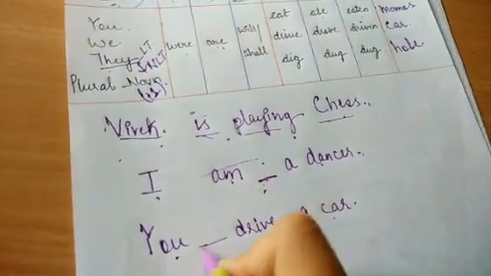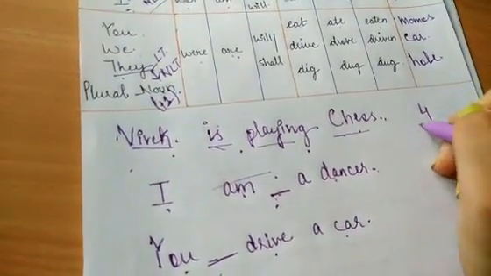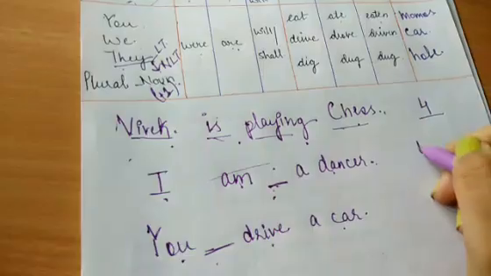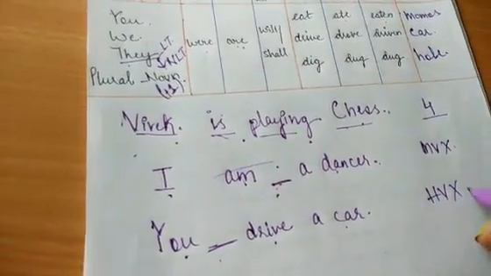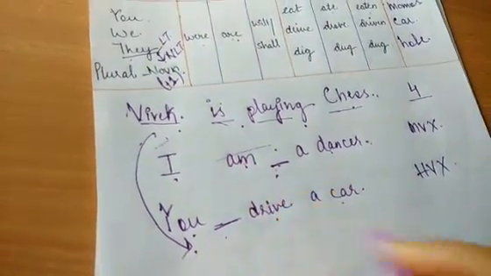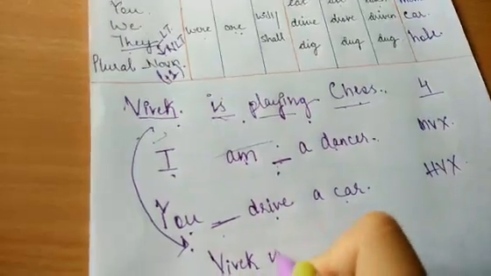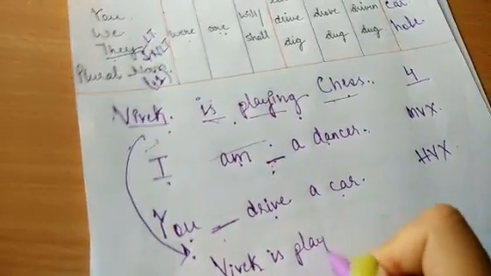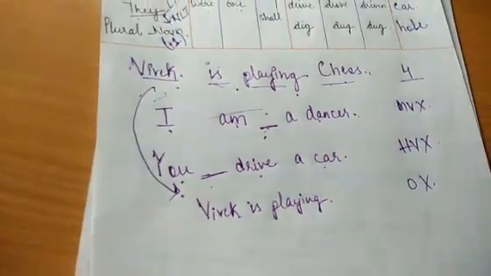Here I do not have any helping verb. Here the main verb was missing. Here the helping verb is missing. I can simply say Vivek is playing, and here the object is missing.